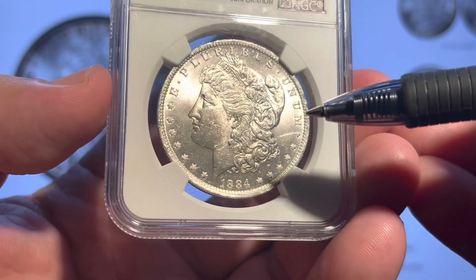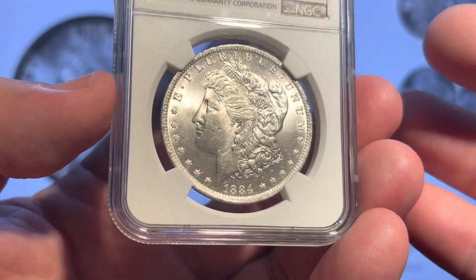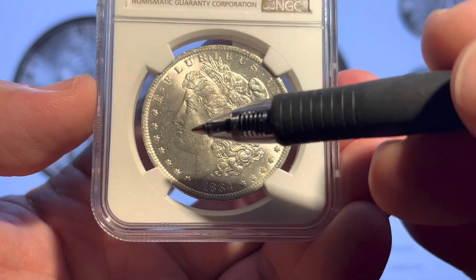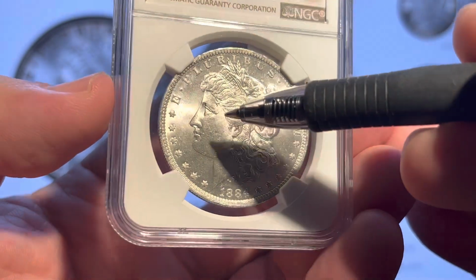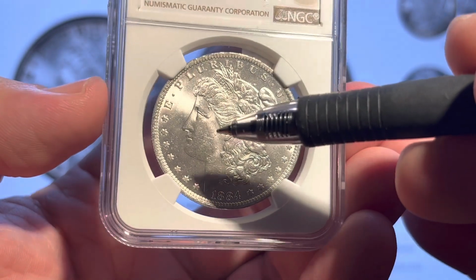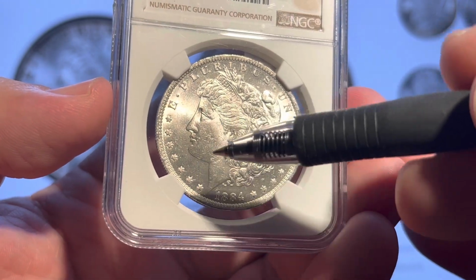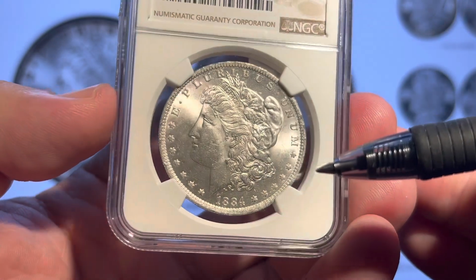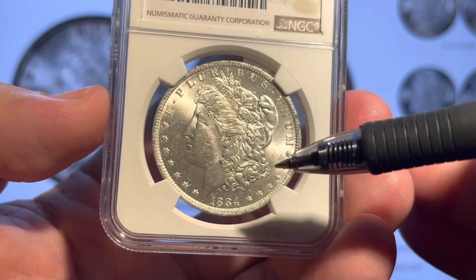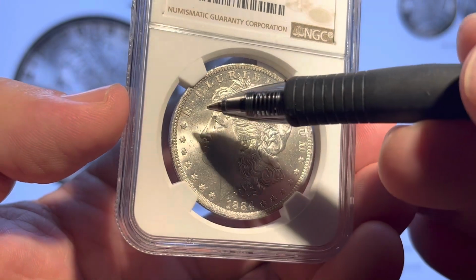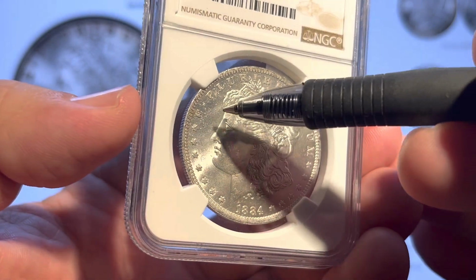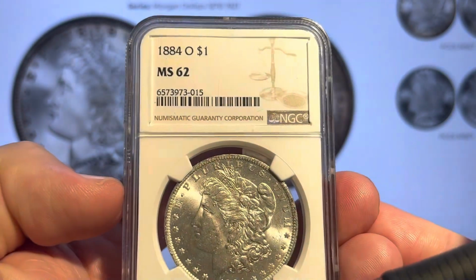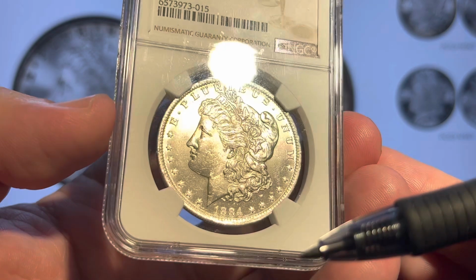Now, take note of the luster in the fields. This one has a tremendous amount of cartwheel luster, but you also see the luster flashing on the cheek area, whereas one of the more normal and more susceptible areas to circulation wear, you could still see that line of luster flash back and forth right there. Okay, and then when you look at the fields, notice that there's not enough luster break in this area to signify circulation wear. So this one right here, I feel like they got the grade pegged correctly.